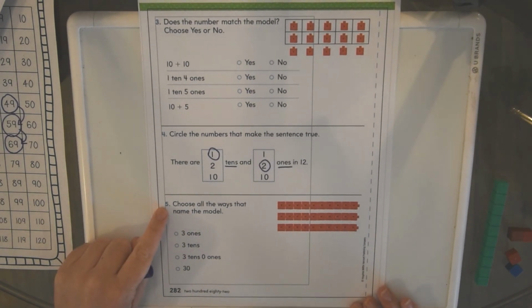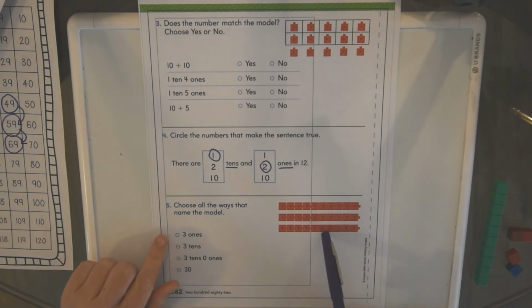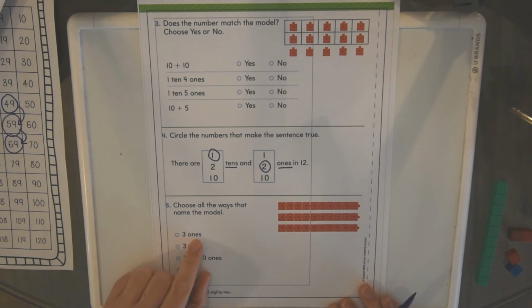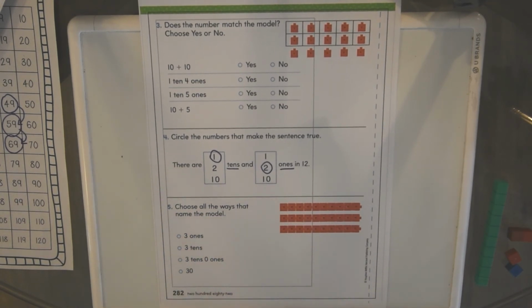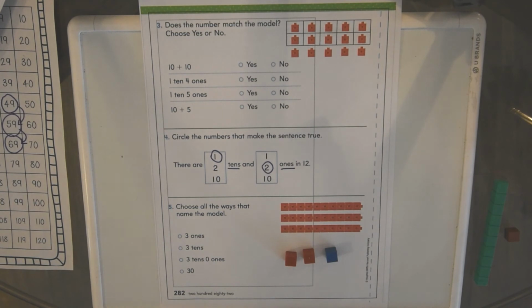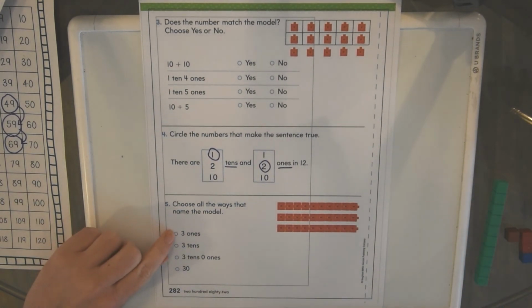Okay, now for number 5. Okay, we're going to choose all the ways that name the model. So we're going to look at this picture, okay, and then we're going to look at each of these choices and see if what it says here, that this picture shows it. Okay, so let's look at the first one. It says 3 1s. Does this picture show 3 1s? It does not, right? 3 1s would look like this. Okay, 3 individual cubes. Okay, this picture does not show that, so we would not bubble that in.